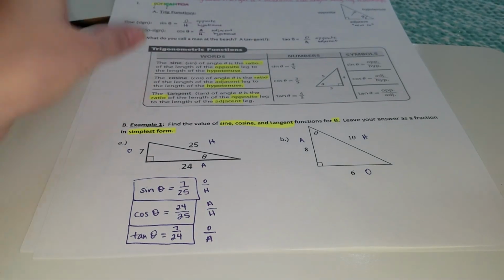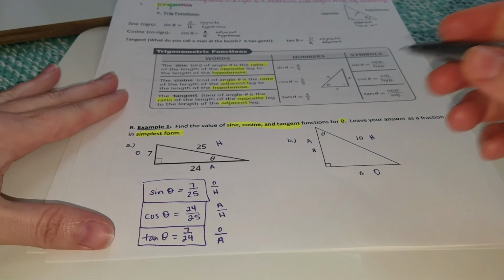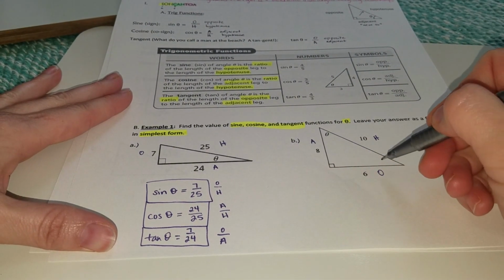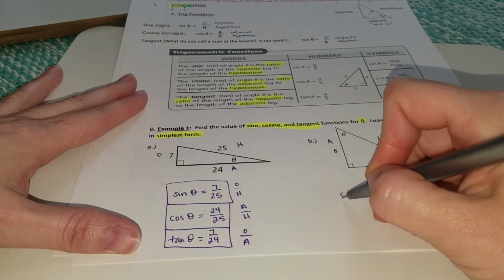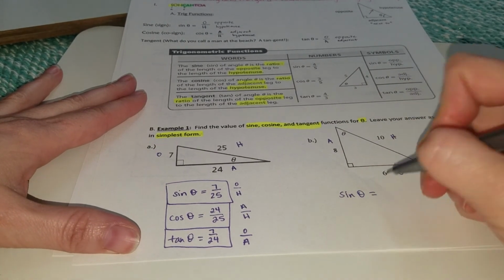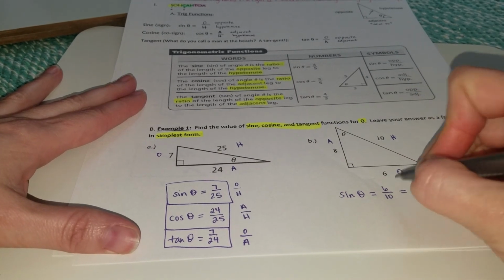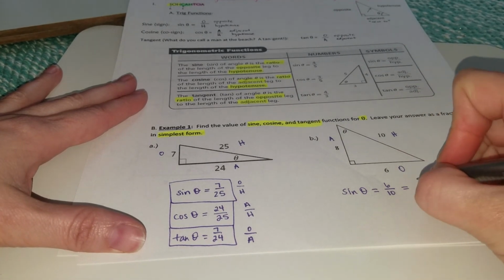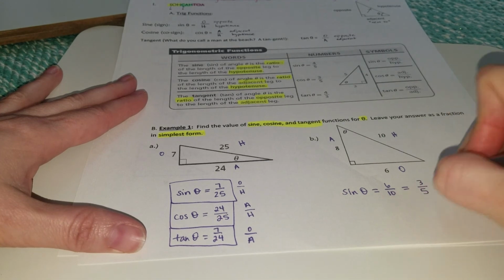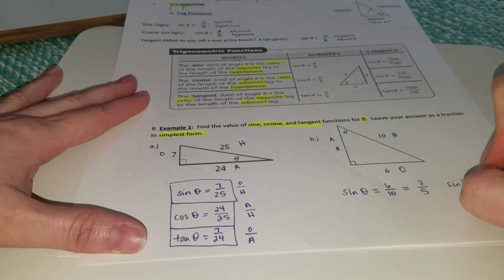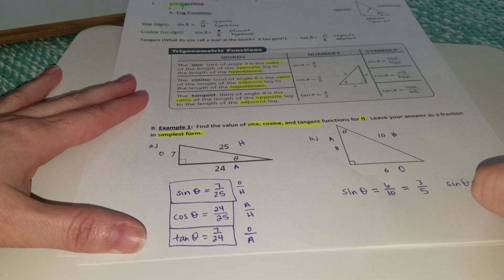All right, so now we're going to do part B, which is very similar, but when we do the sine of theta, if I do O over H, it's 6 over 10, but then that reduces. 2 goes into both, so divide by 2, you get 3. Divide by 2, you get 5. So we'd say the sine of theta is 3/5.